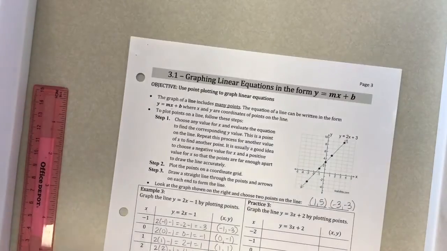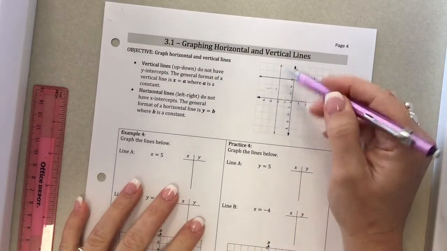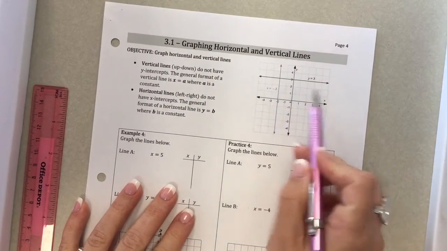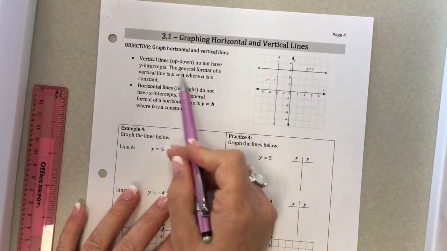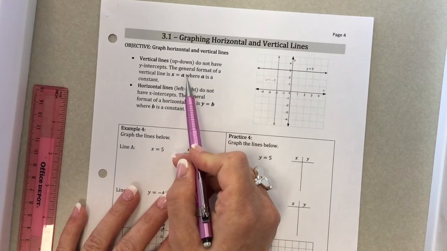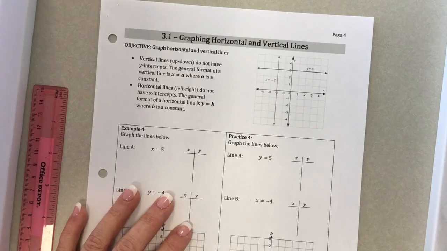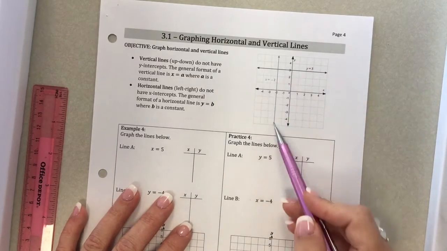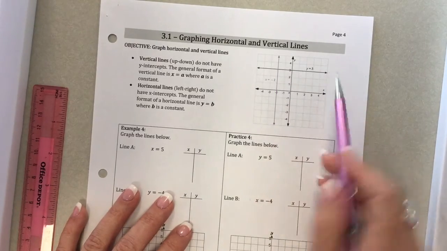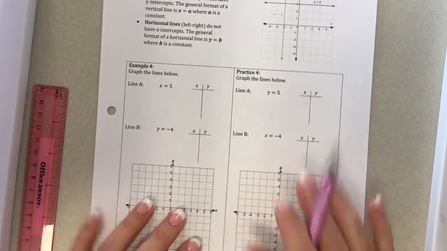All right, the last thing we're going to do is to look at horizontal and vertical lines because they're special. Now, horizontal and vertical lines mean that there's only going to be one value for x or one value for y. So this is a vertical line. This is a horizontal line. And they have the general format that x is equal to a constant or y is equal to a constant, meaning that x is always this value or y is always this value, no matter what the other number is.